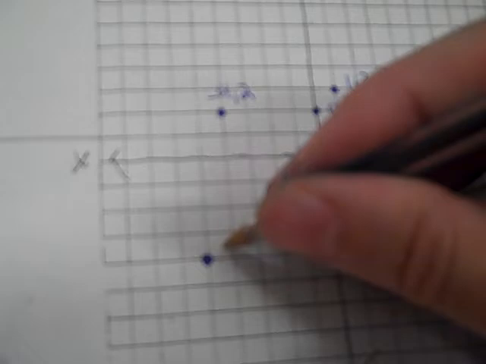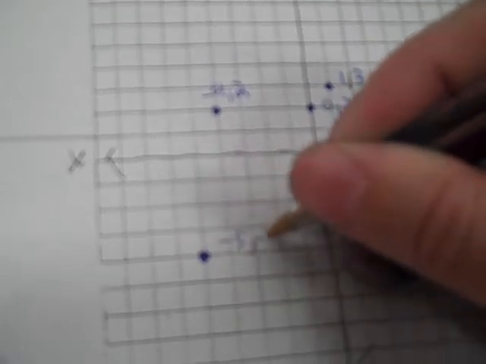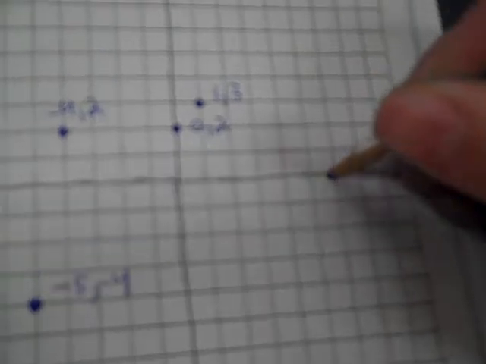You should already know how to do this, but I'm not leaving anything to chance. Okay, then 6, 0. So I go the 6 on the x, it'd be sideways. 1, 2, 3, 4, 5, 6. And then 0 on the y would be just staying right here. Okay, so 6, 0.